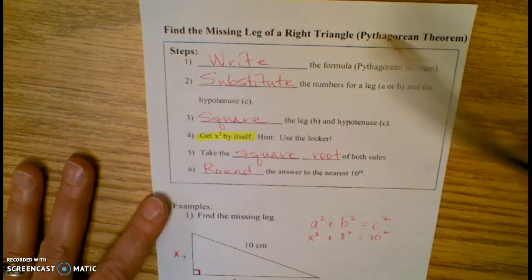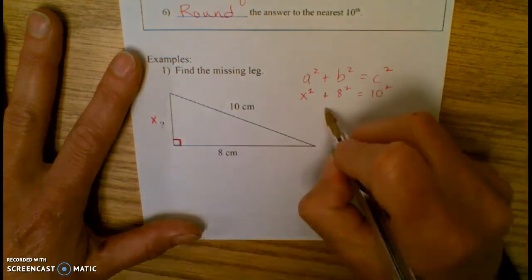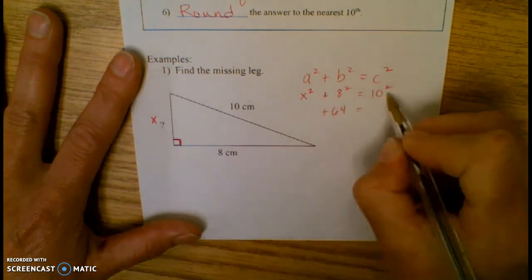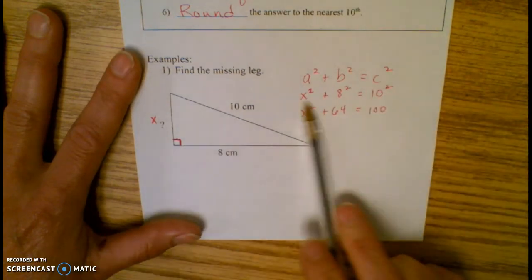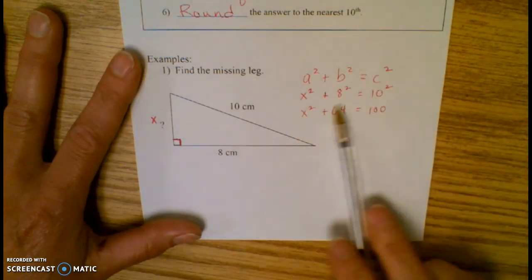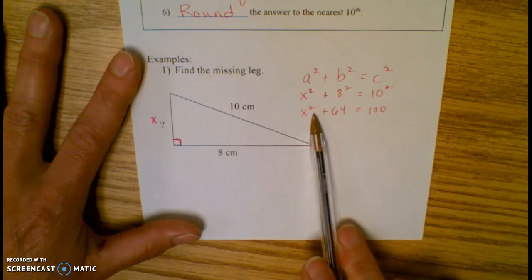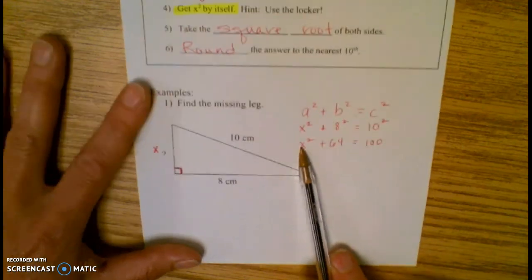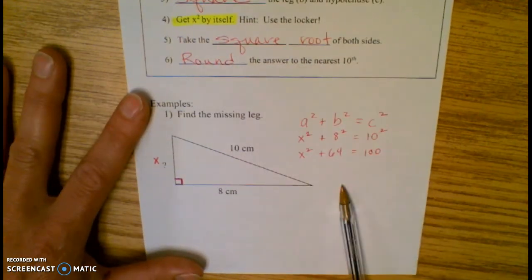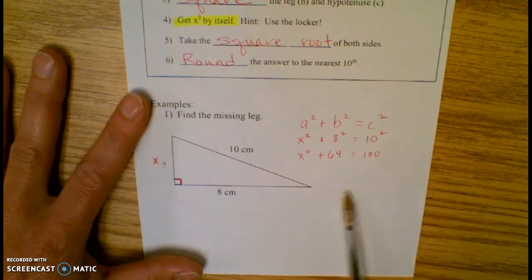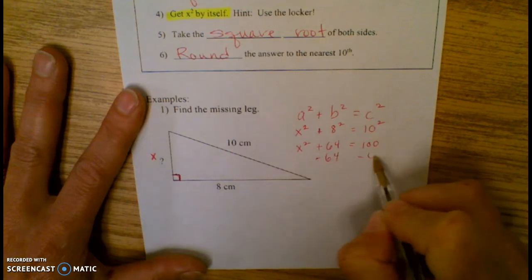Now we need to make sure that we square the numbers that we do have. We know that 8 squared is 64. We know that 10 squared is 100. So what we end up with today is this equation that we need to solve. We're trying to solve for x, but before we can do that, we need to get the x squared term by itself. So remember, if you have a locker problem, your locker is where your equal sign is, and you will need to move this number to the opposite side.